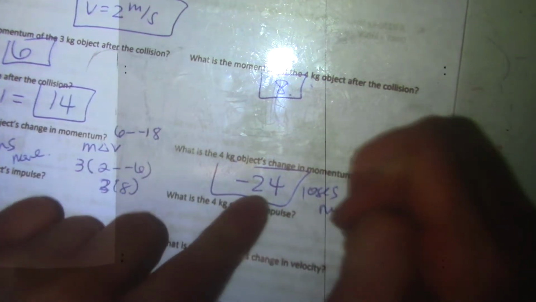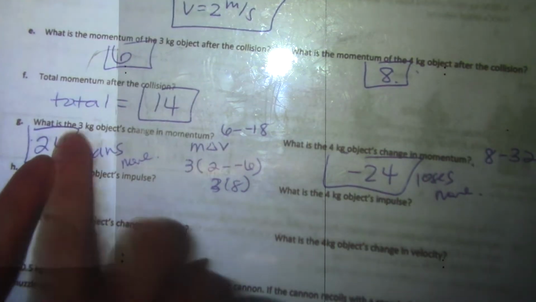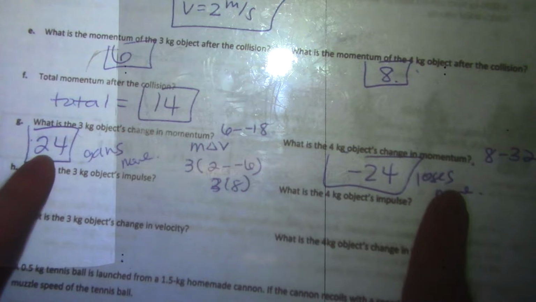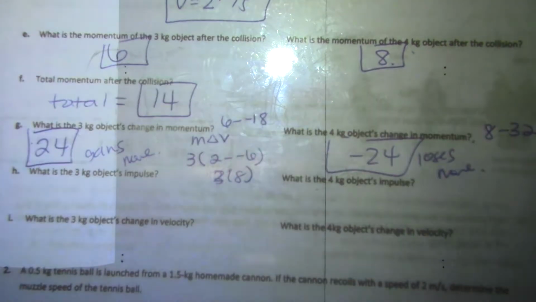And what you should notice is that one is gaining momentum. This one loses momentum because the change is positive here and negative here. And you notice that however much this one gained is equal to however much this one lost, which makes sense because, right, that momentum can't just appear or disappear. It has to come from somewhere. So if somebody gives $24, that means the other person got $24.